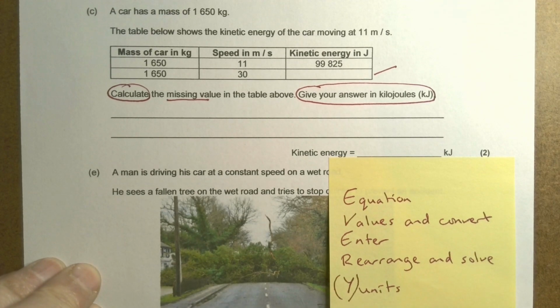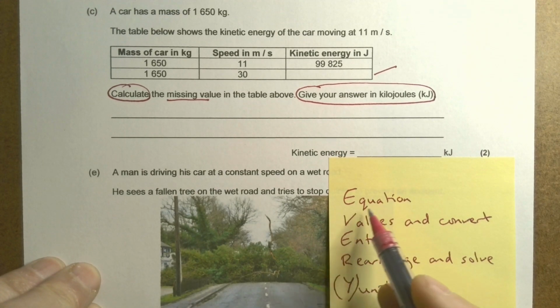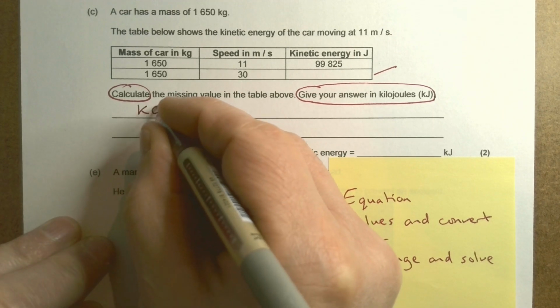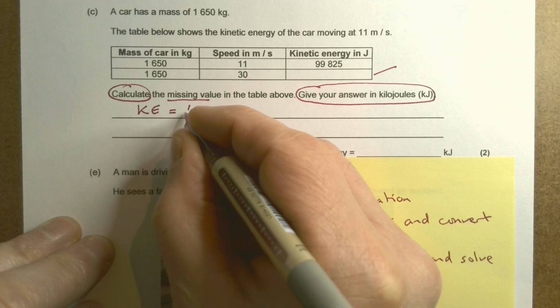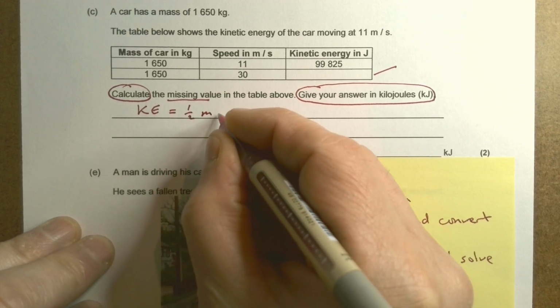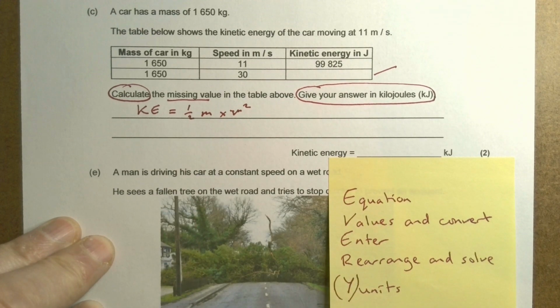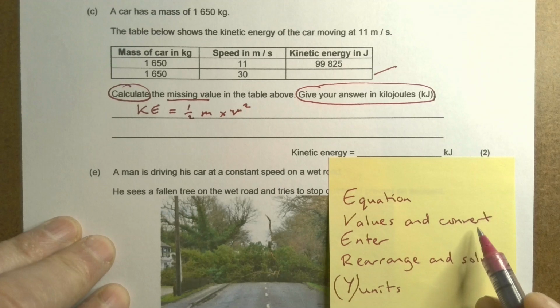Even so, I'd always write down the equation. So the equation for kinetic energy: kinetic energy equals a half m times v squared. So the first thing is I'll always write the equation. The next step, values and convert.